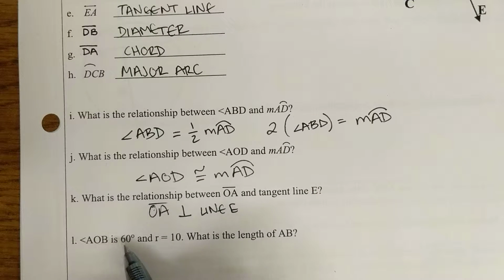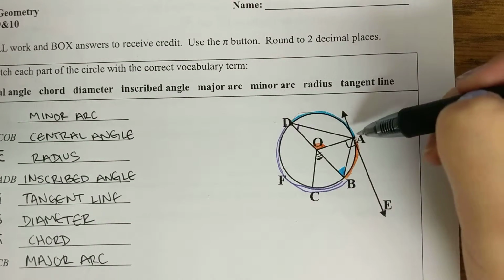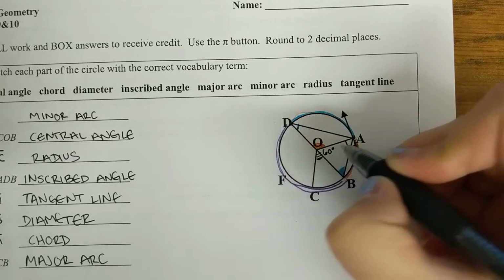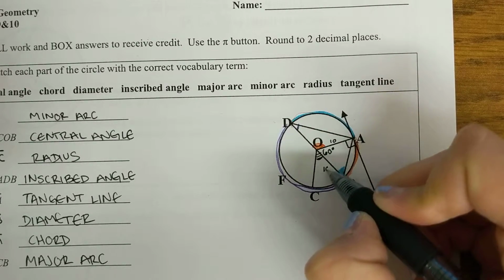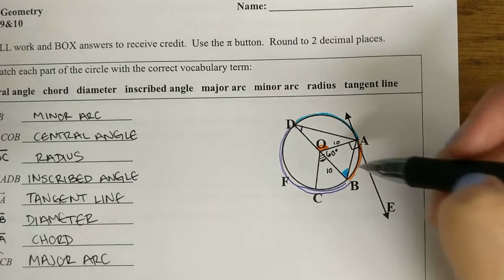If AOB is 60 degrees and R, the radius, is 10, what is the length of AB? AOB is 60 degrees. And the radius is 10. So this is 10. This is 10. What is the length of AB? All right.